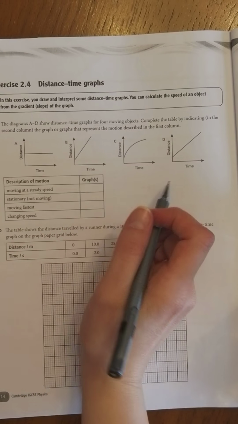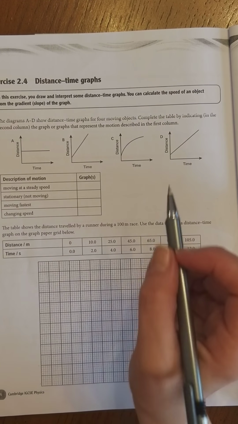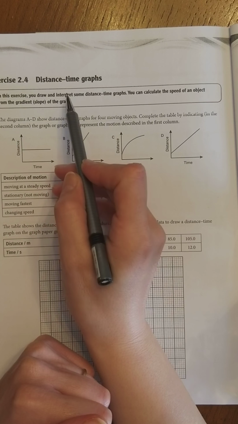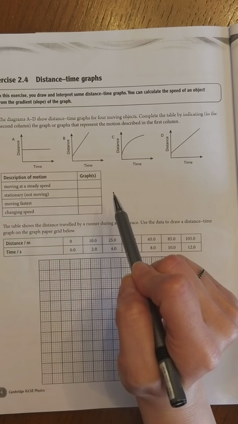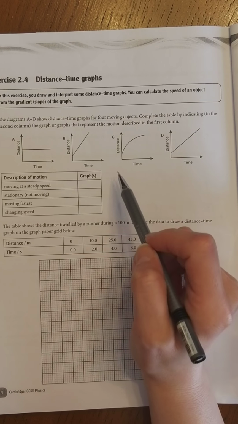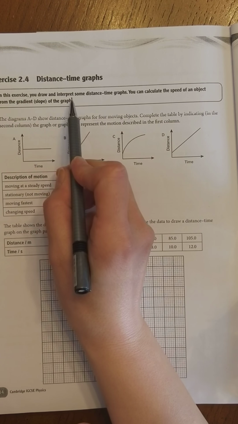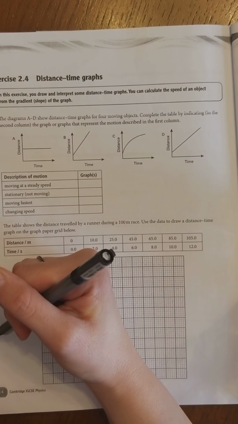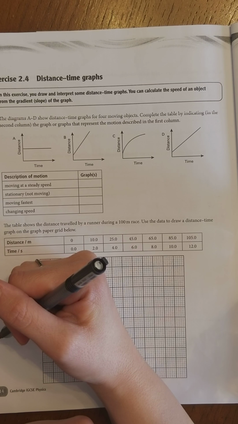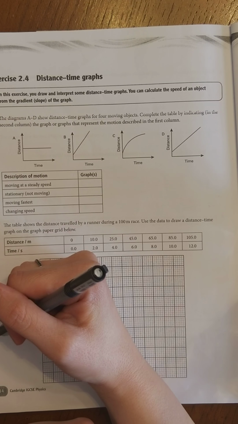Hello, grade 8. In this video, I'm going to answer with you exercise 2.4, distance time graphs from your workbooks from pages 14 to 16. In this exercise, you draw and interpret some distance time graphs. You can calculate the speed of an object from the gradient or slope of the graph.